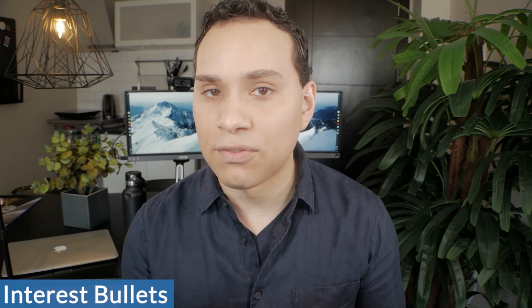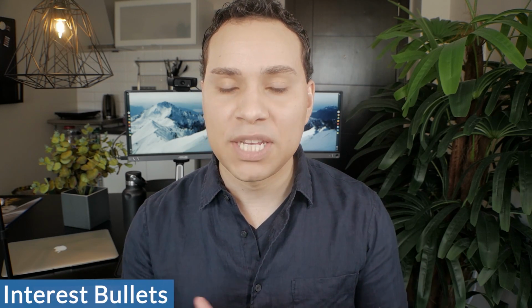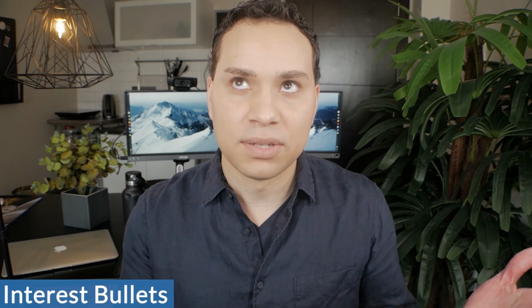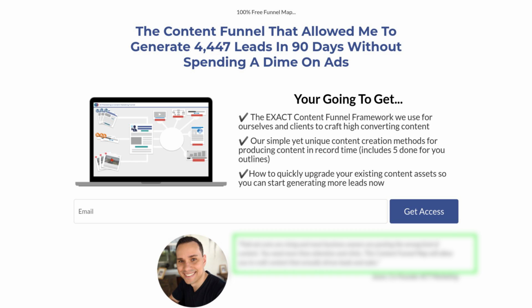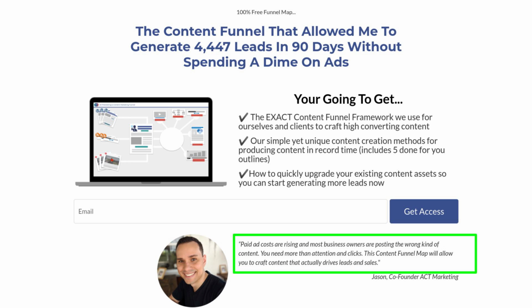So you definitely don't have to jam-pack every single bullet point. They should be short and to the point, hence bullet point, right? But I've seen some landing pages where the bullet point is like a small paragraph, and you definitely don't need or want to do that. Now, our next step is going to be desire. So right now we have our headline, we have our bullet points, very similar to how this page is designed. And now what we're going to do is build some desire.